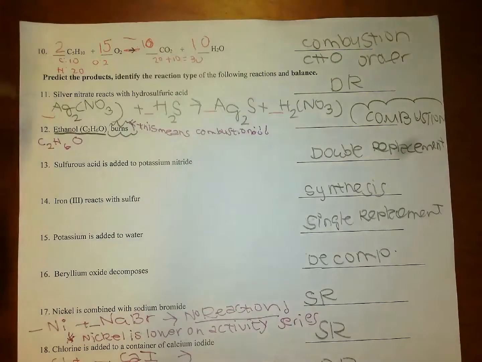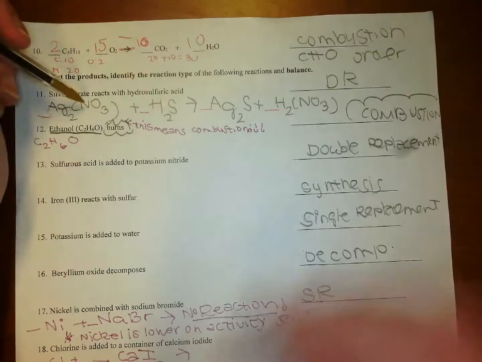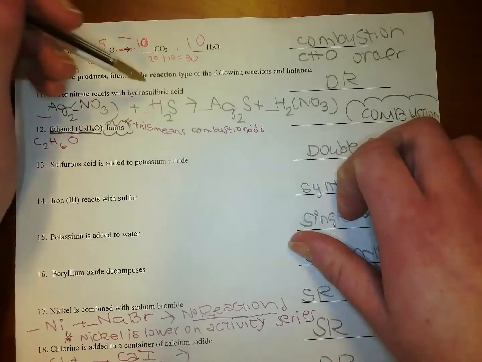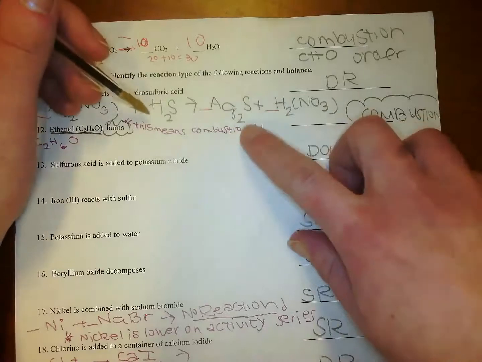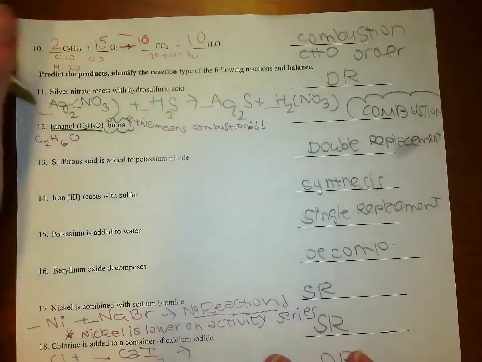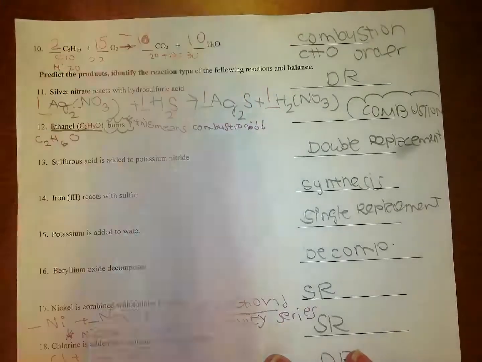All right, so let me see. I have 2 silvers on each side. I have one NO3 because we can treat them like a unit on each side. That's balanced. I'm going to move on to my hydrogens. I have 2 hydrogens on each side. And, oh, this was already balanced. That happens sometimes. So we just have coefficients of 1.